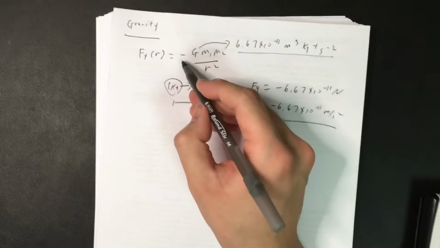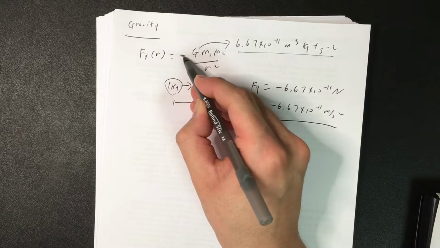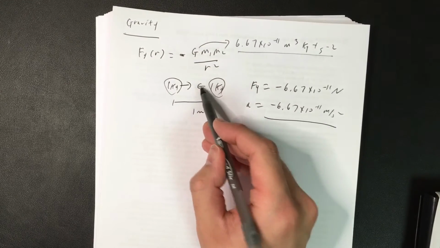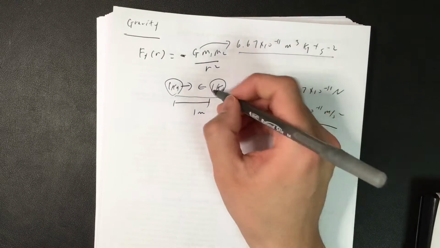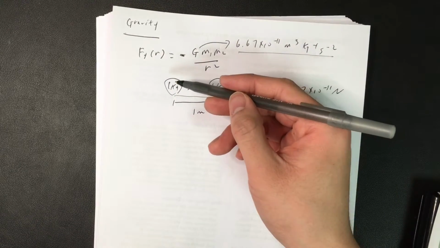And the reason there is a negative sign for the force of gravity is that this is an attractive force. If I set the axis of r as pointing outwards, the force of gravity is going towards the negative r direction.